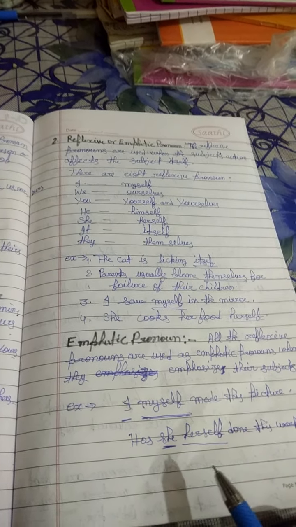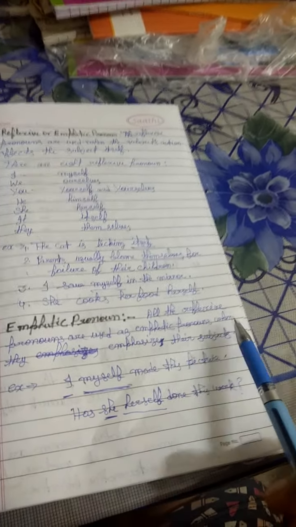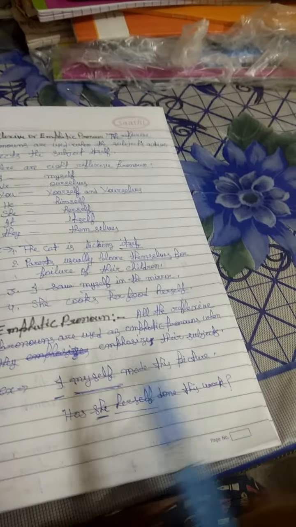So then it is called an emphatic pronoun. All the reflexive pronouns are used as emphatic pronouns when they emphasize their subject.